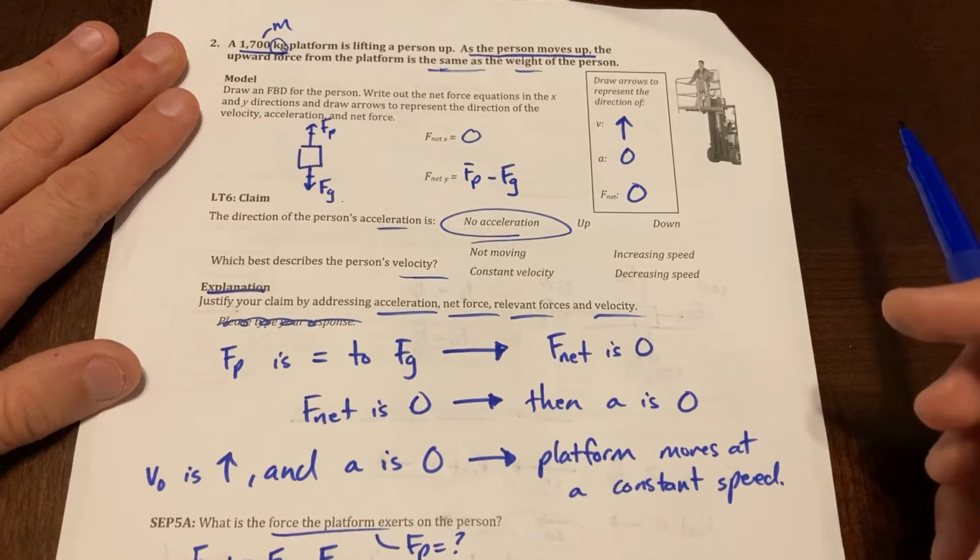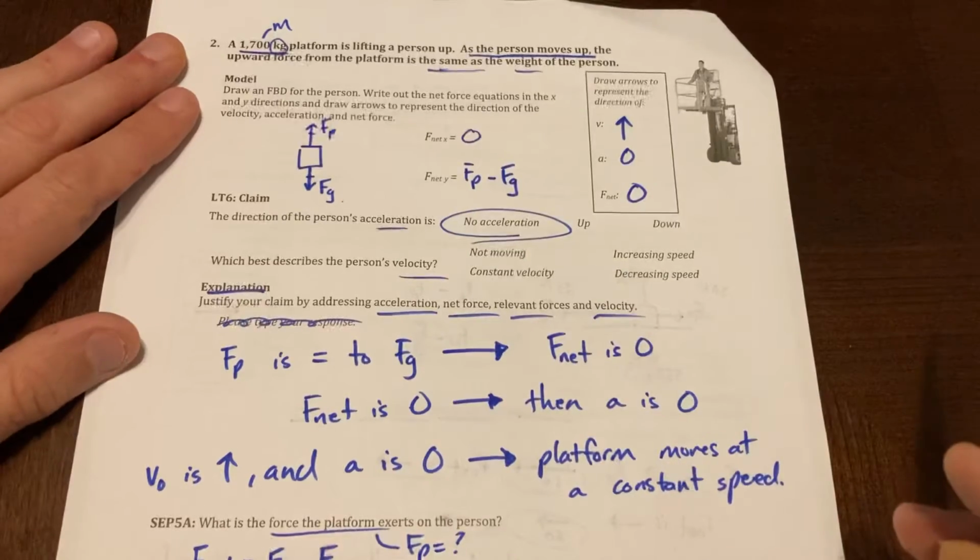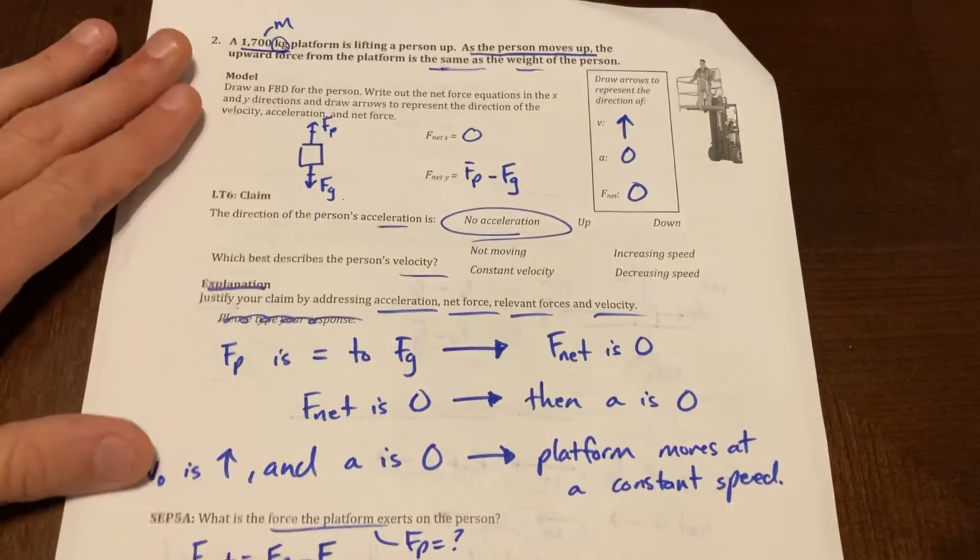And besides that, is there any other information that it's giving me? All right. There is, but you know what? Let's just wait for now. So let's just figure out our force of gravity.